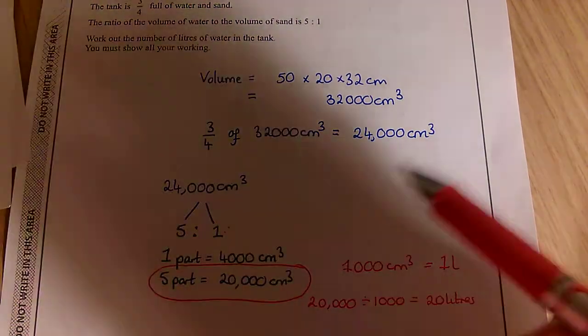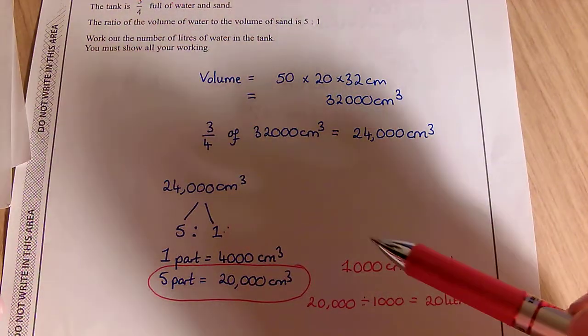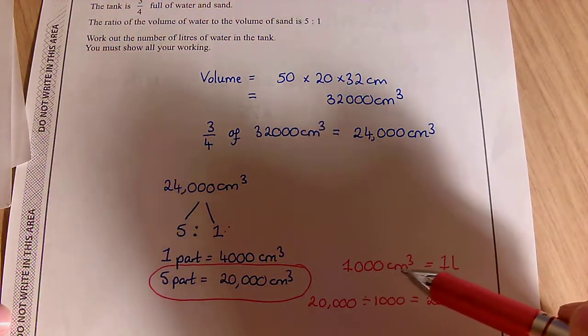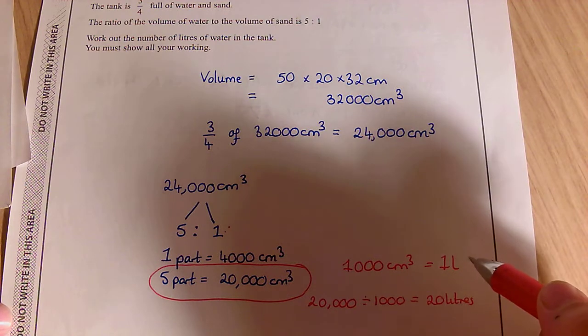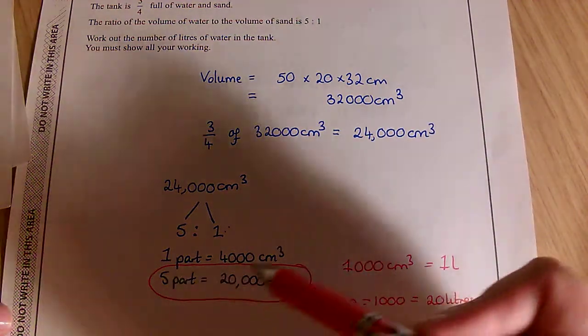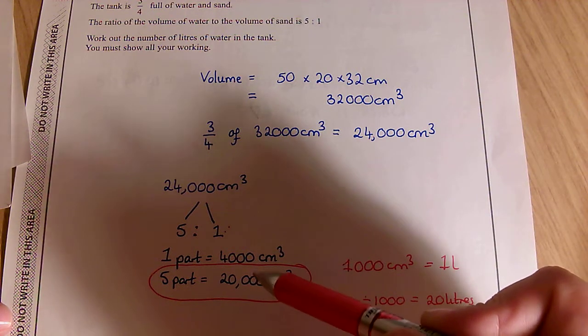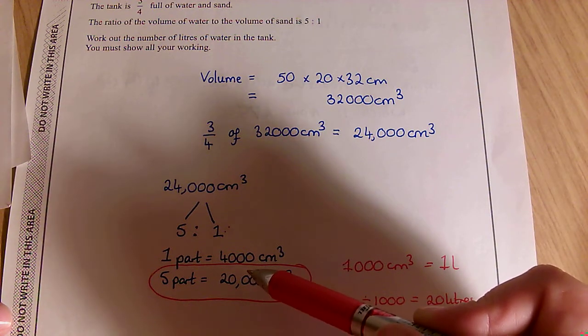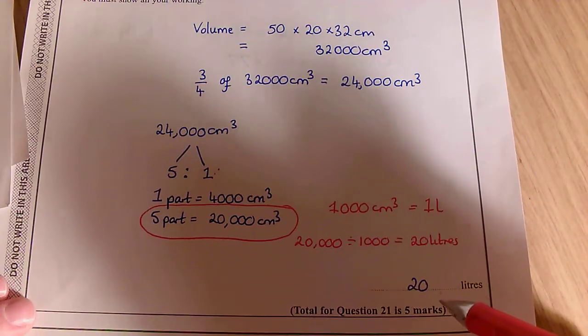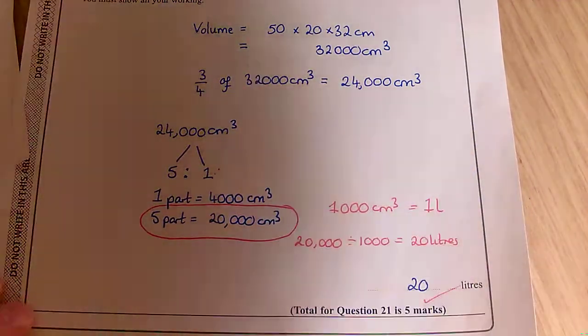The last bit is something we have to know, and normally they write this, but they haven't here, which is that 1,000 centimetres cubed is equal to 1 litre. So how many lots of 1,000 centimetres cubed have I got here? I've got 20 lots of it. So 20 times by 1 litre equals 20 litres. My answer is 20 litres.